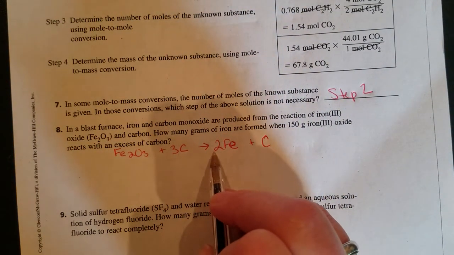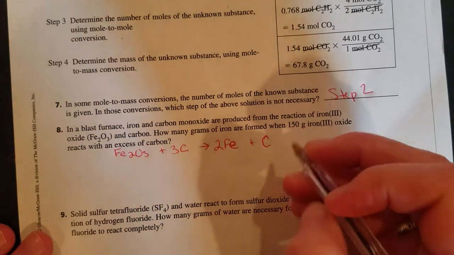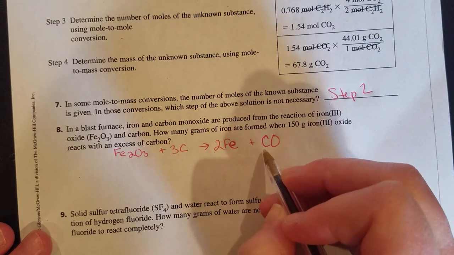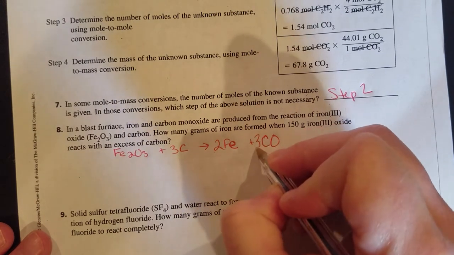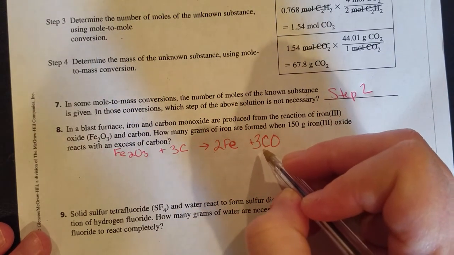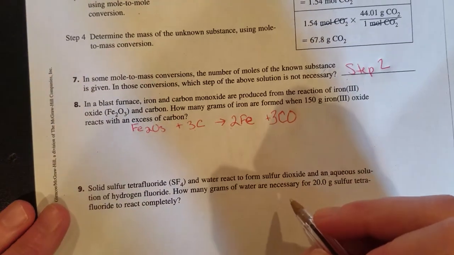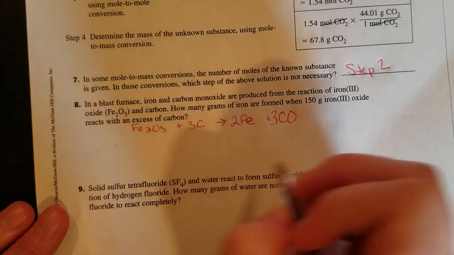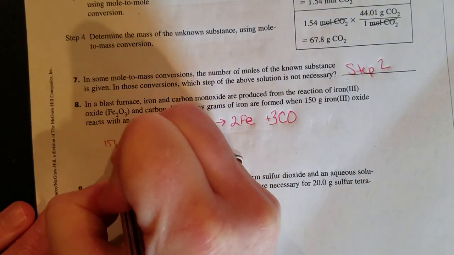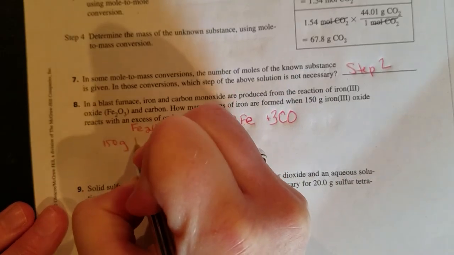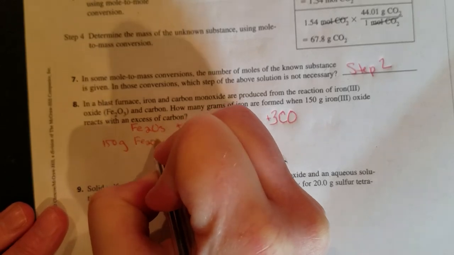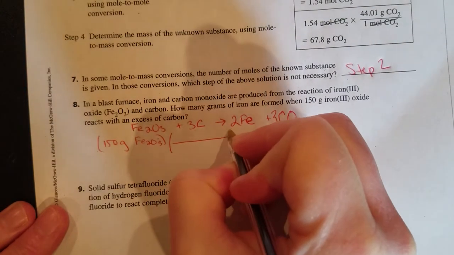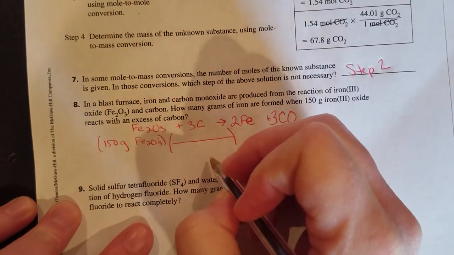Okay, so when we do this, and it's carbon monoxide, so it's CO, and so we would need a 3 here in front of this. Okay, now when we solve this, we will go ahead and start out with our 150 grams of Fe2O3, and then we're going to convert that to moles to see how many moles we have of that.